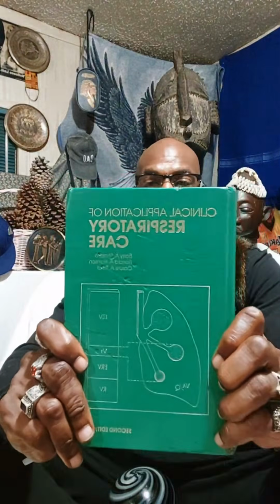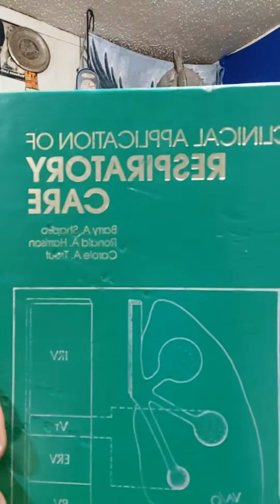Clinical Application of Respiratory Care by Barry A. Shapiro, Ronald A. Harrison, and Carole A. Trout. When we reconvene, we will finish out with Chapter 7.